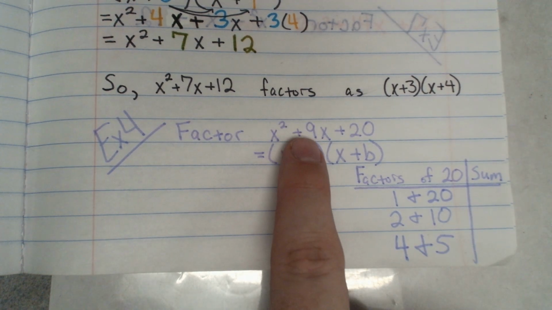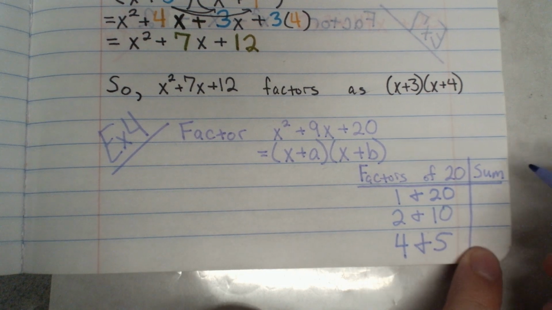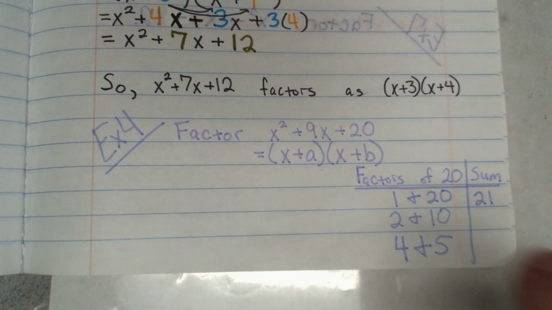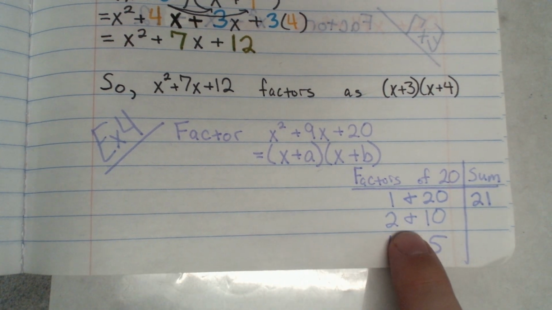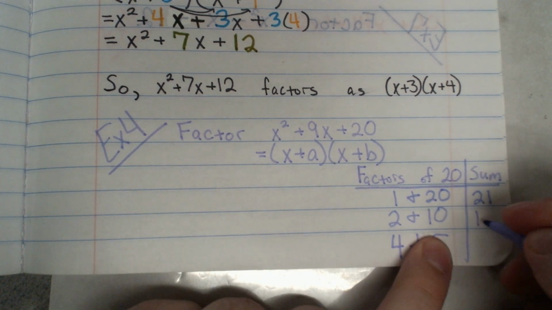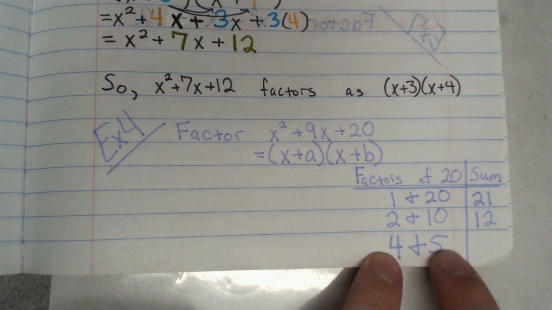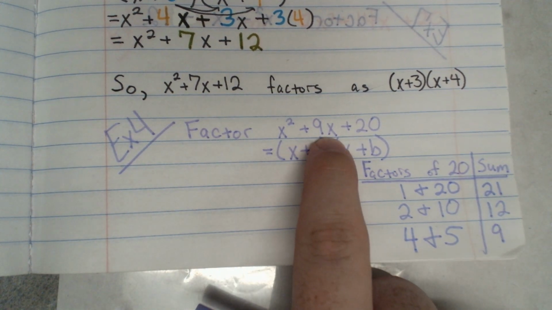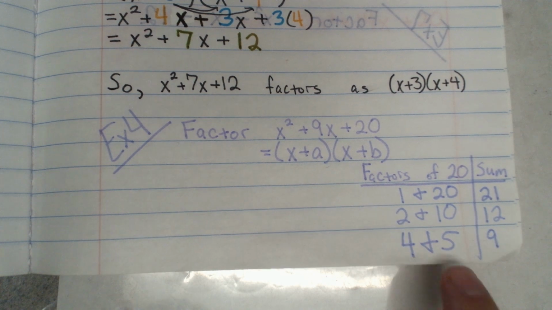We want these numbers to have a sum of 9. So when we add these numbers together, if the numbers were 1 and 20, the sum would be 21, and we would have a 21x in the middle. If the numbers were 2 and 10, the sum would be 12, and we would have a 12x in the middle. If the numbers were 4 and 5, the sum of those are 9, and we would have a 9x in the middle, and that is the case here. So that tells me that the two numbers in the factors are 4 and 5.